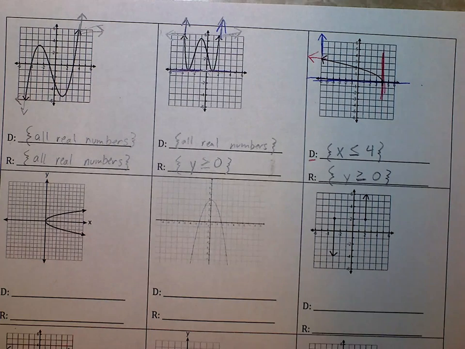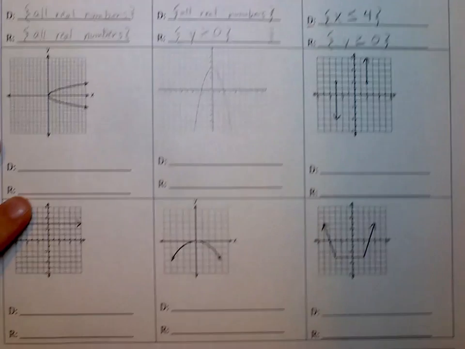Okay, go ahead and try the 6 problems below.